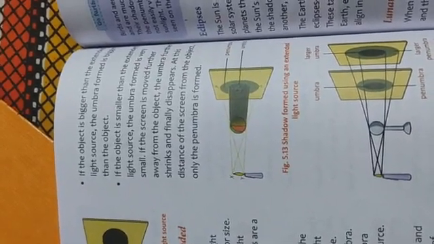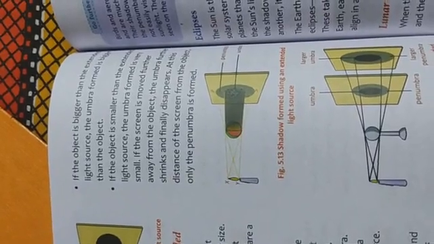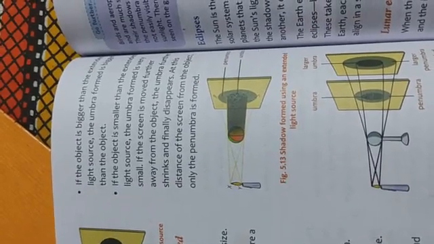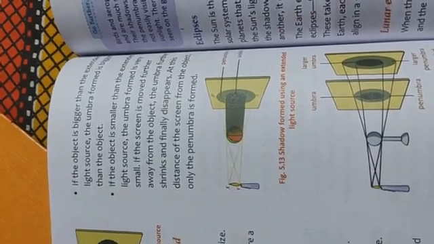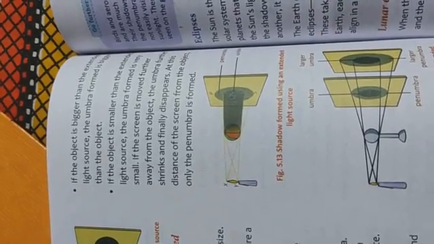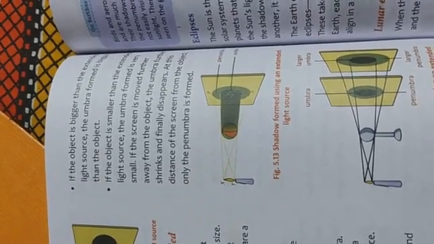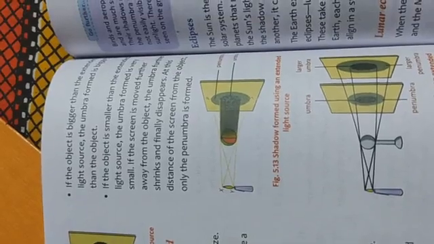So this means that the shadow of an aeroplane or a bird is formed in the air, and when it falls towards the earth's surface, it gradually decreases in size and finally vanishes. Therefore, the shadow of an aeroplane or a bird does not form on the earth's surface. Okay. So in this way, we have to keep it in mind.